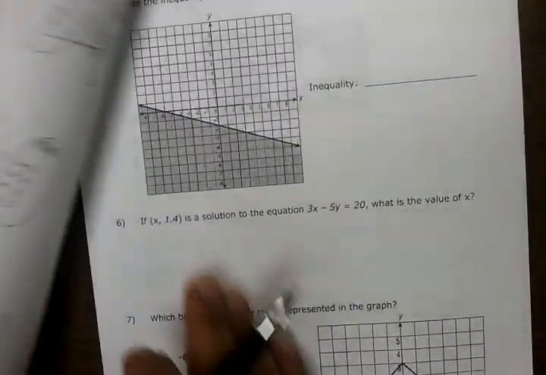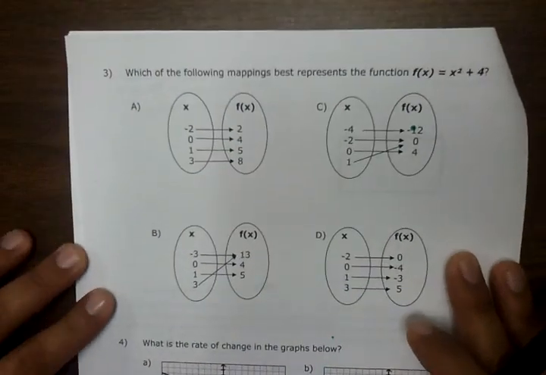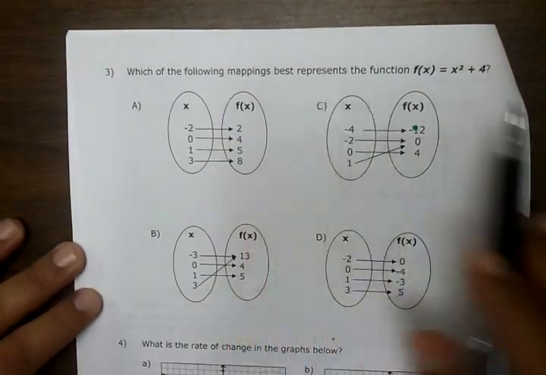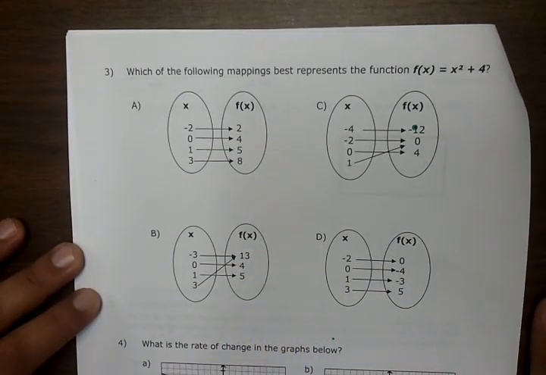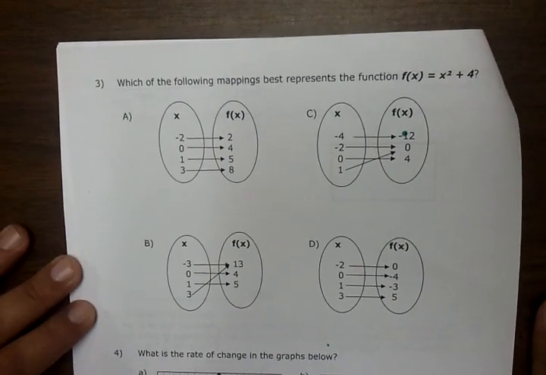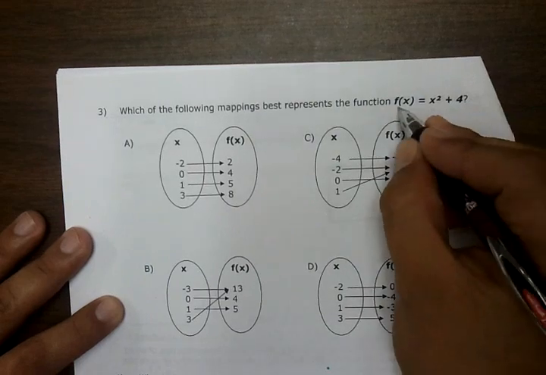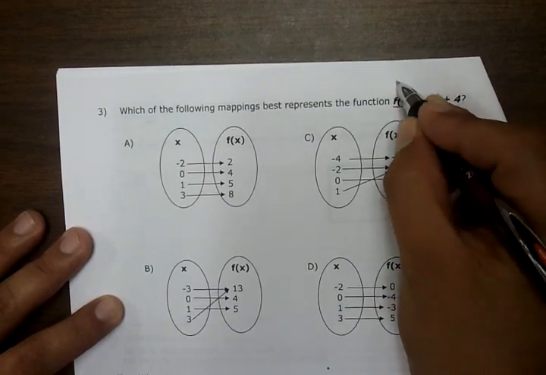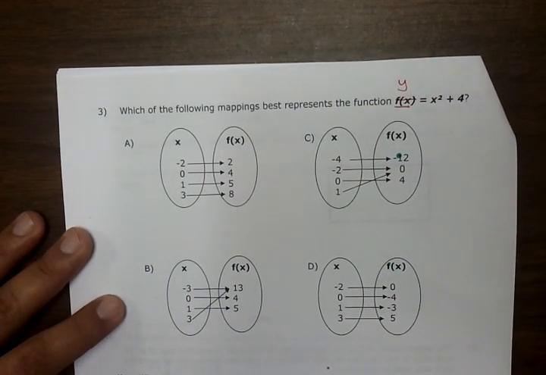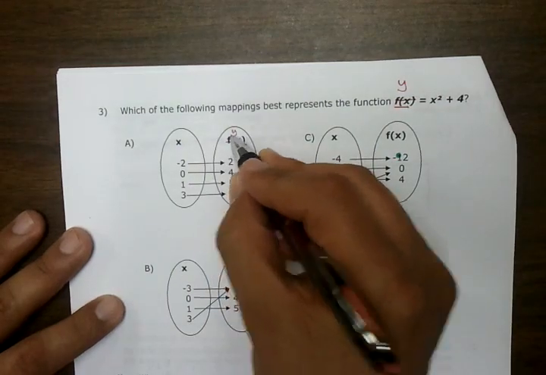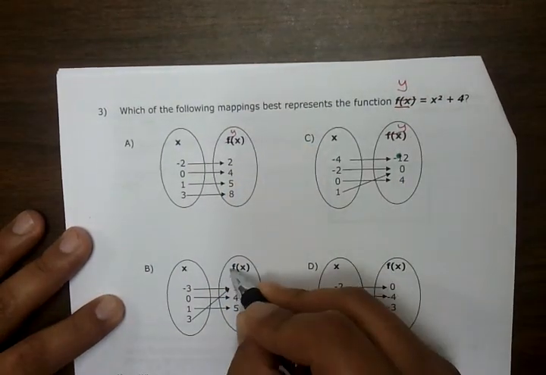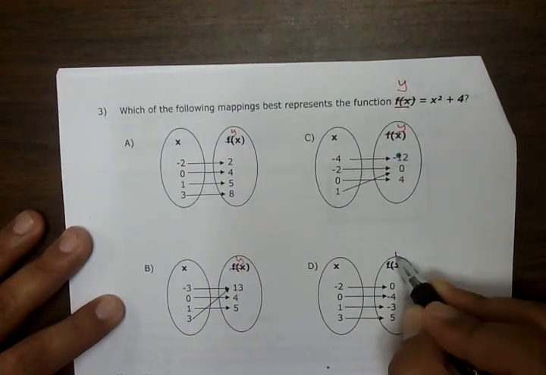Okay, now let's go ahead and switch to question number 3. Okay, on question number 3, it says right here, which of the following mappings best represents function f of x equal to x squared plus 4? Now, what does this all mean? Really, the most important thing you have to know about this, when you see this value, f of x, really this means y. So when you see the rest of the mappings, this means y, this means y, this means y, and this means y.